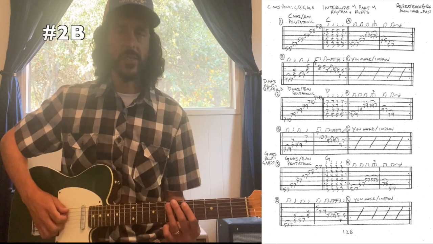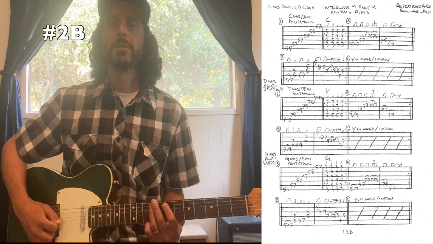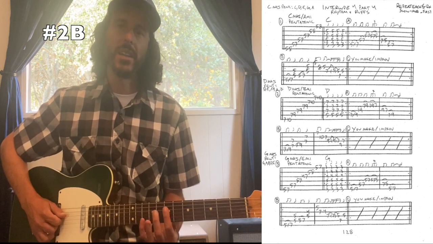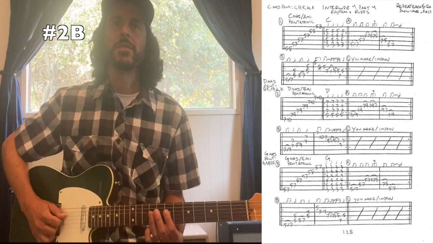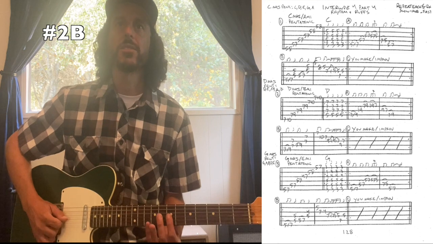Okay, for B, we're going to start off with that slide, 7 to 9 on your 5th string. I recommend ring finger for that. Now here's our double stop. We're going to do the 7th frets on the 4th and 3rd string. Hammer on 7 to 9 on your 4th string. And a double stop 7th frets on your 3rd and 2nd string.